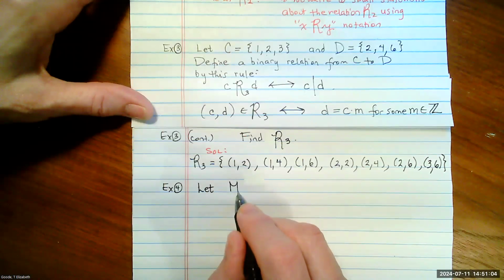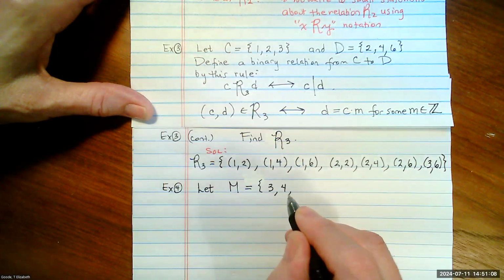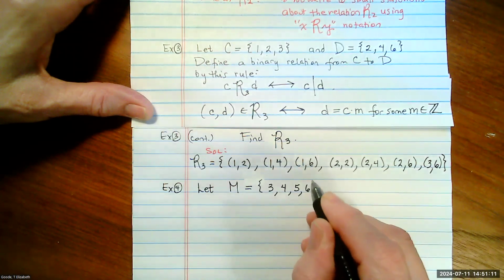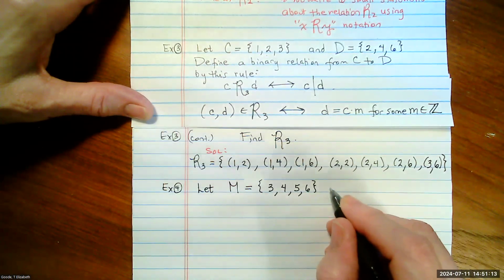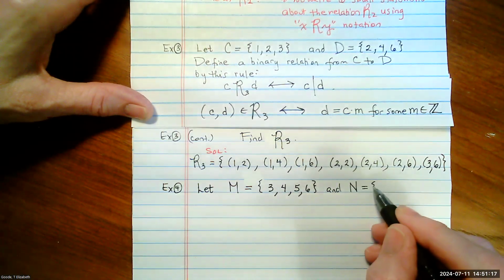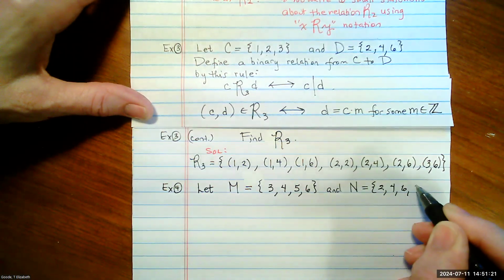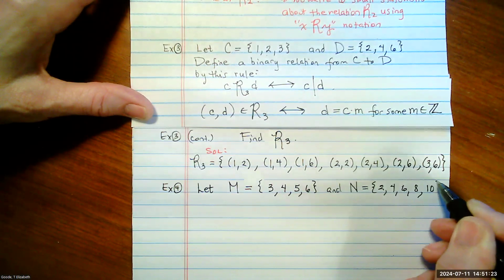Let's let capital M be the set 3, 4, 5, and 6. And let's let capital N be the set that contains 2, 4, 6, 8, and 10.